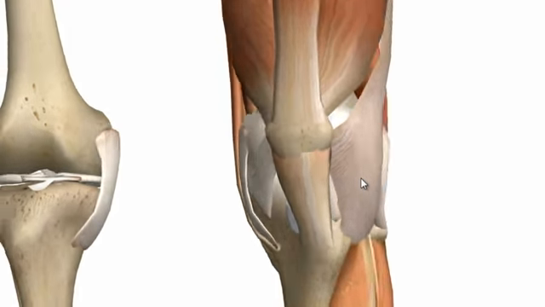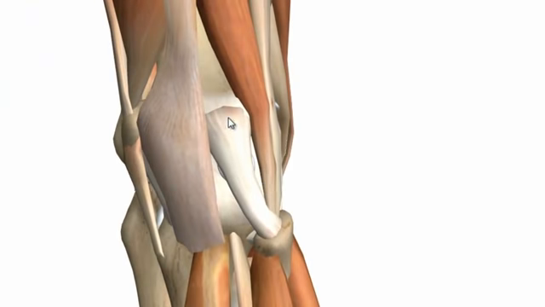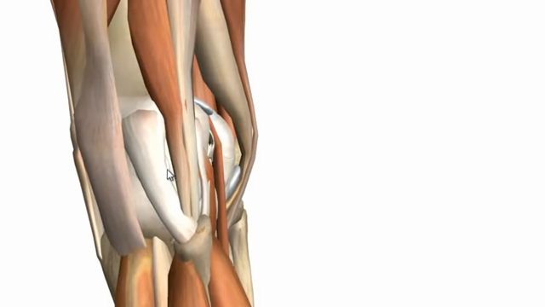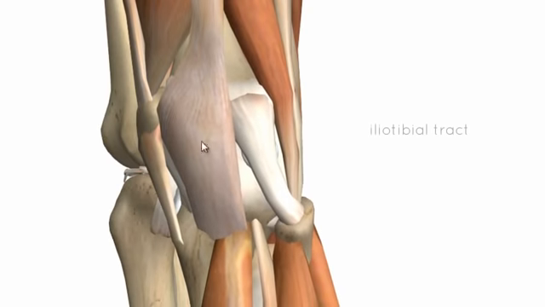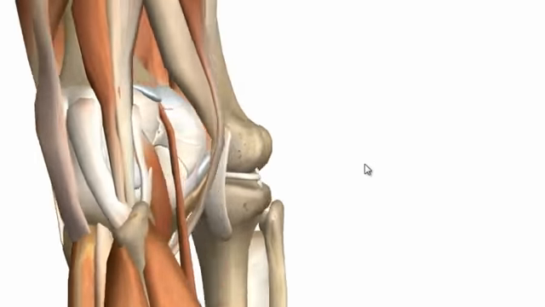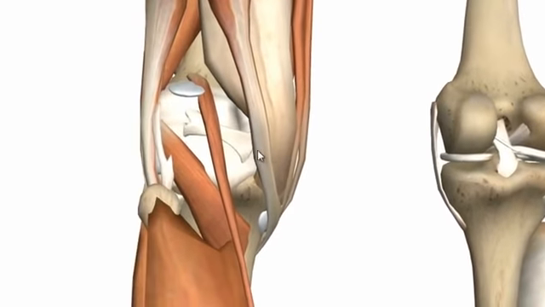And laterally we've got the lateral collateral ligament, the fibular collateral ligament, but there is actually a space between this and the joint capsule. So there's a bursa underneath the fibular collateral ligament called the fibular bursa, which separates it from the joint capsule. But it is reinforced by this tract of fibres, so the iliotibial tract reinforces the capsule laterally.